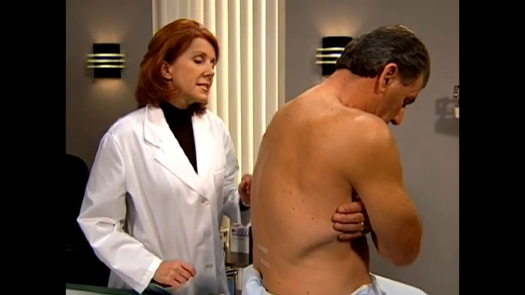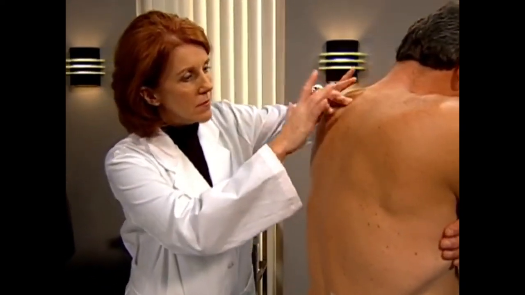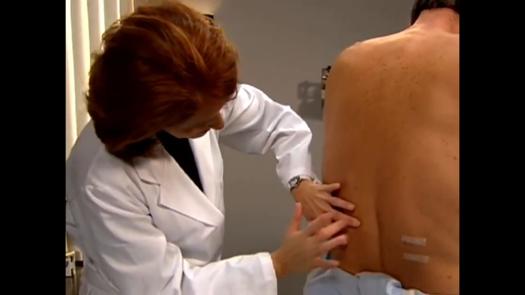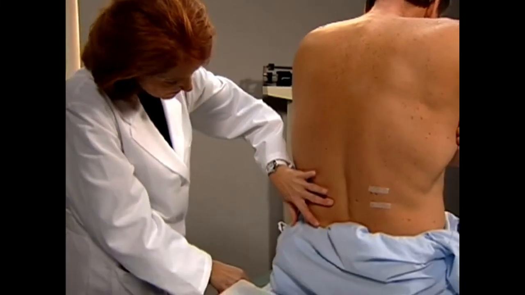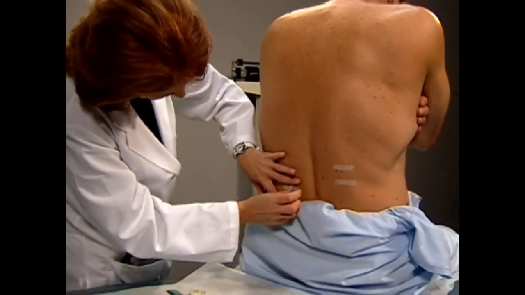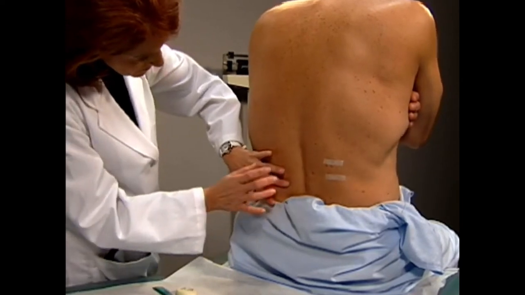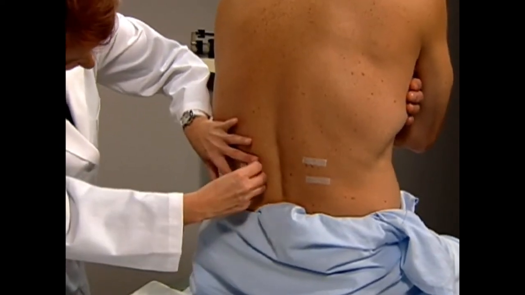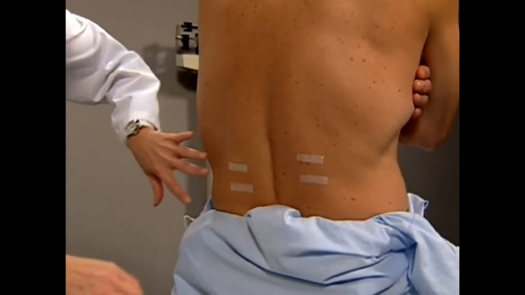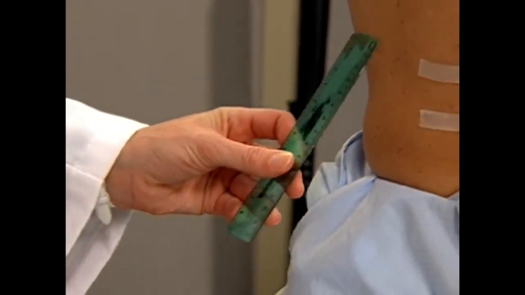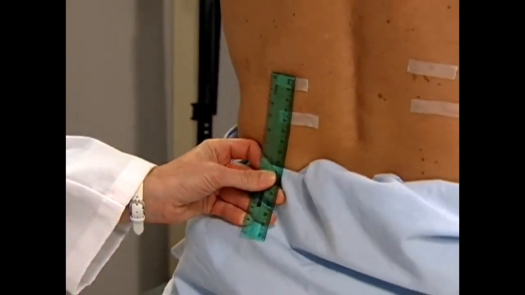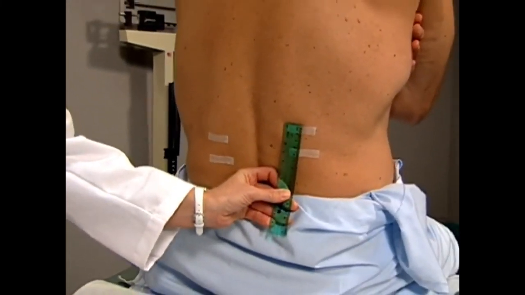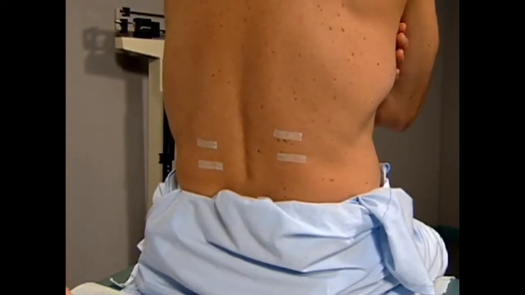Take a deep breath and hold, please. Exhale and hold. The distance between the tape marks, or diaphragmatic excursion, should be 3 to 6 centimeters on each side, and the diaphragm should be slightly higher on the right because it sits over the right lobe of the liver.